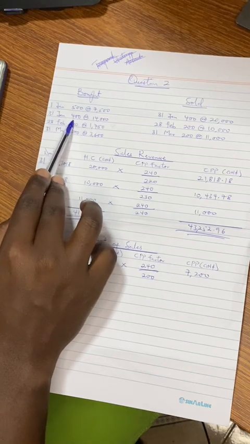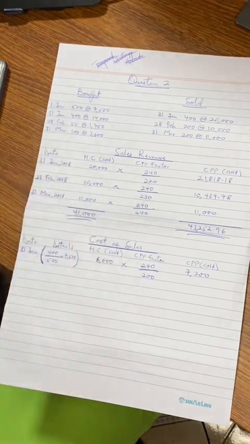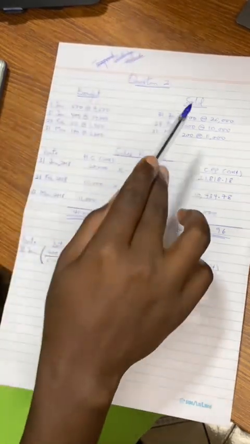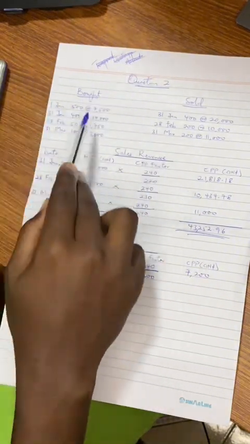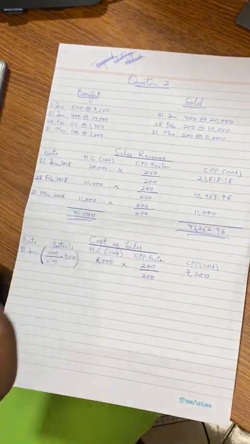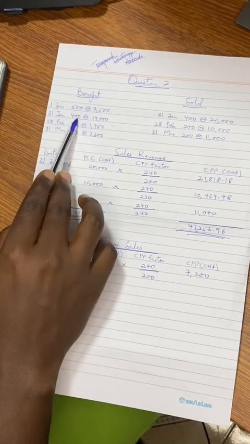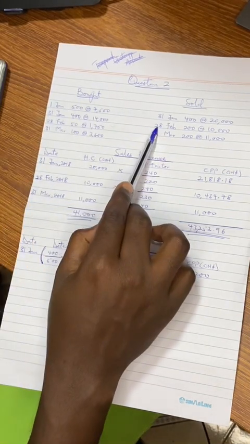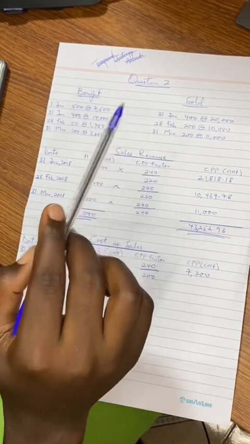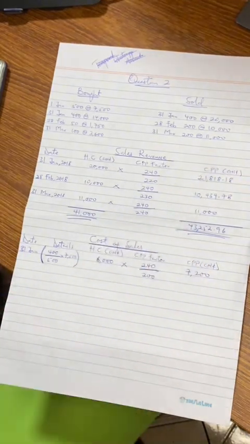As at 31st January 2018, you had 500 packs of Belcola, after you sold 400, 100 was left. Then on 28th February 2018, you sold 200.